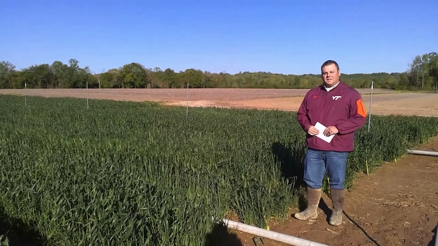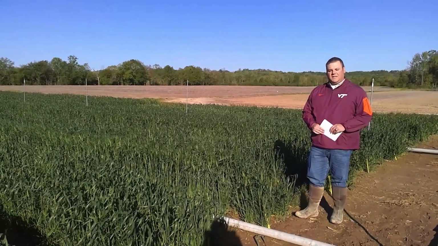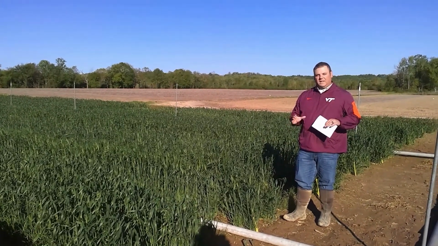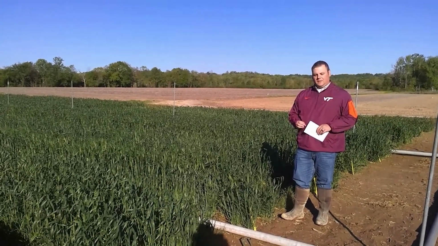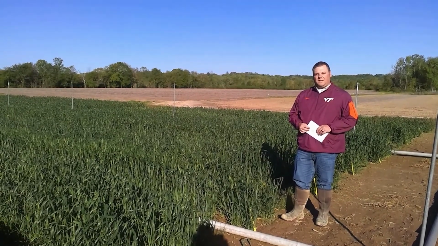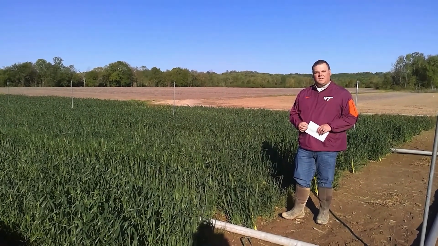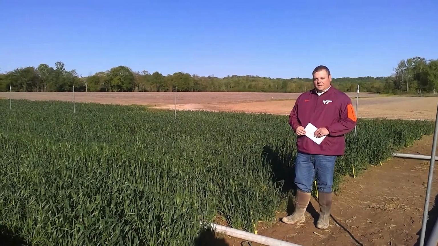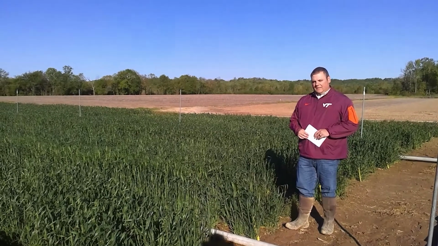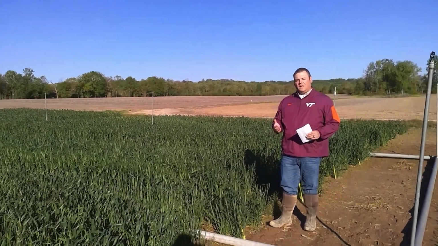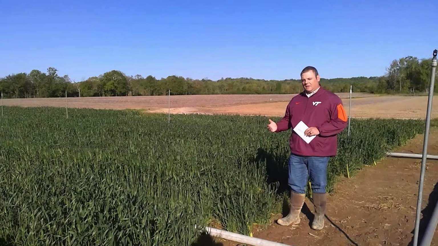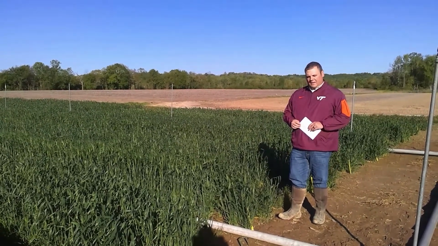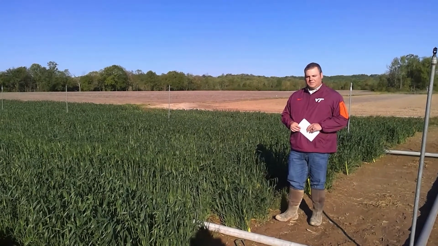And the reason being is that you may be familiar with the disease triangle, and that is really what encompasses disease. It incorporates three main factors: number one, the host; number two, the pathogen; and number three, the environment. And so the environment here in the Mid-Atlantic region is very conducive to scab, along with our cultural practices. So more and more epidemics are becoming prevalent in recent years.